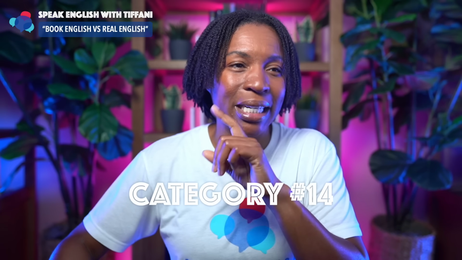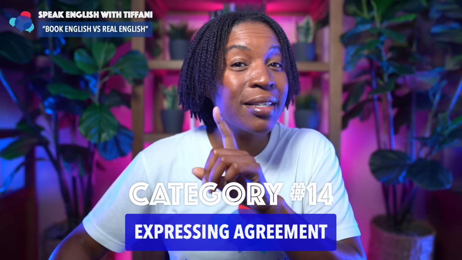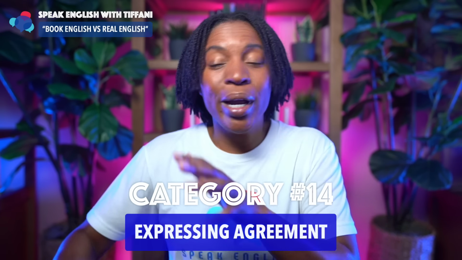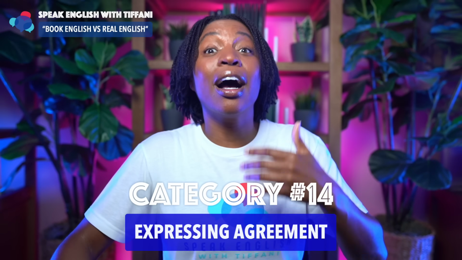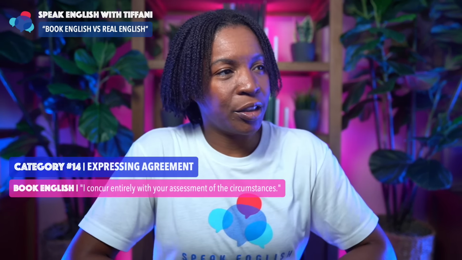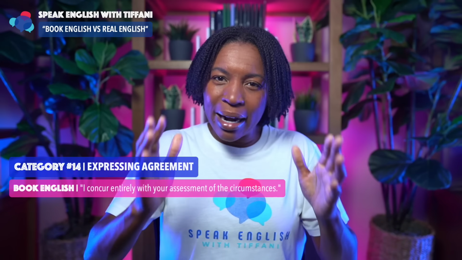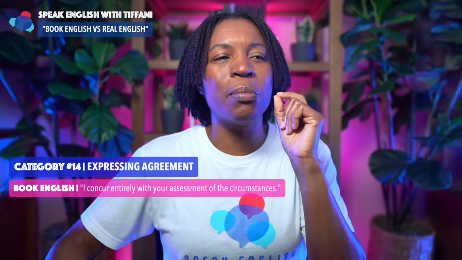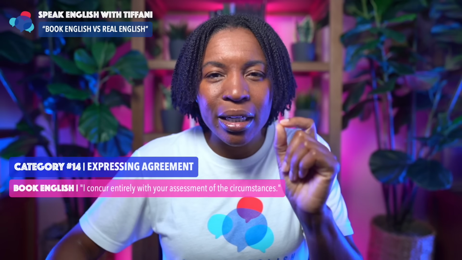Category number 14, expressing agreement. A few moments ago, we talked about how to express disagreement. Hey, I don't agree with you on that. Now, how do you express agreement? Here's the way you do it if you were using book English. I concur entirely with your assessment of the circumstances. Grammatically correct, but it's using book English.